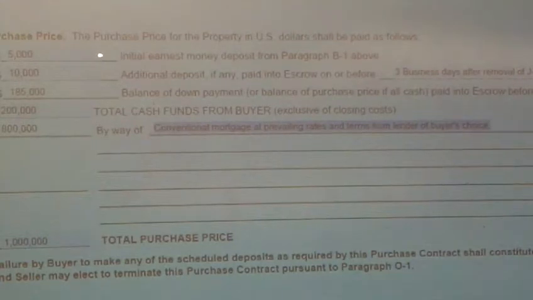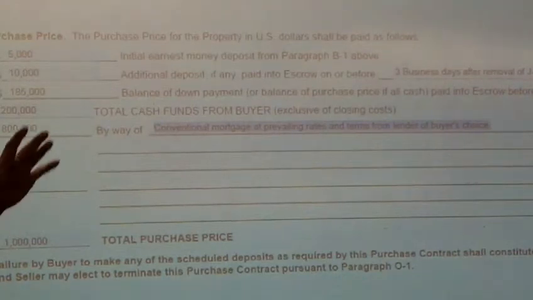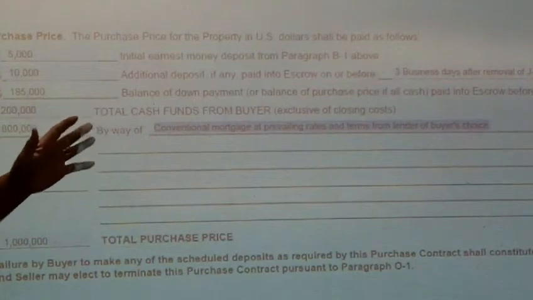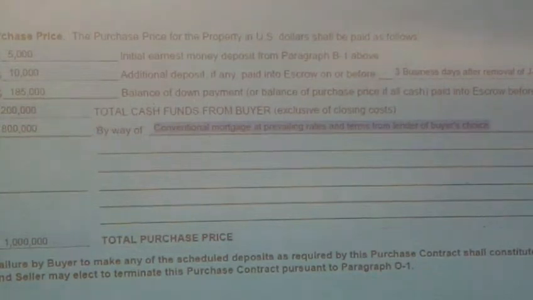The more money this earnest money deposit is, the more serious the buyer is. If two offers are identical, one offer is a $1,000 earnest money deposit and one offer is $10,000 earnest money, all other things being equal, which offer is going to be the better offer? The one that has more earnest money. It could mean a more serious buyer.